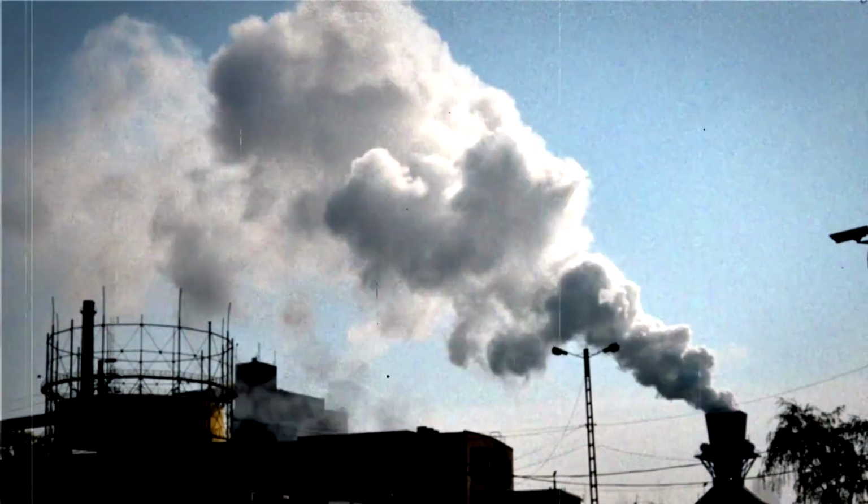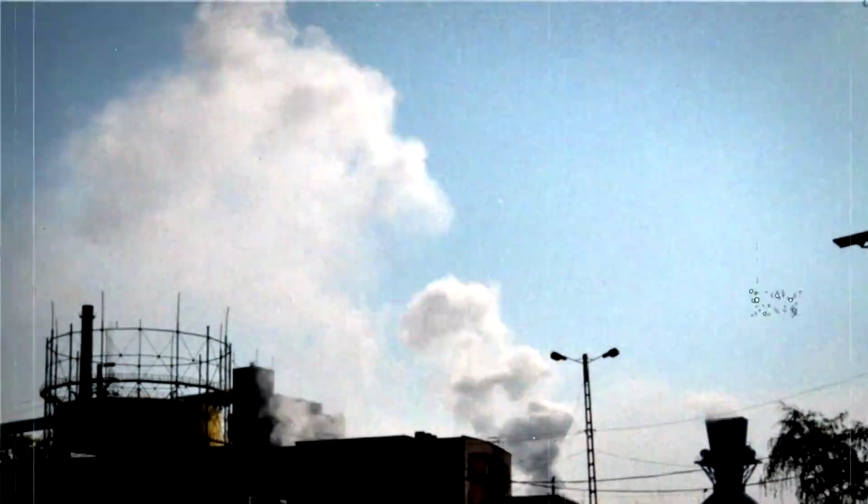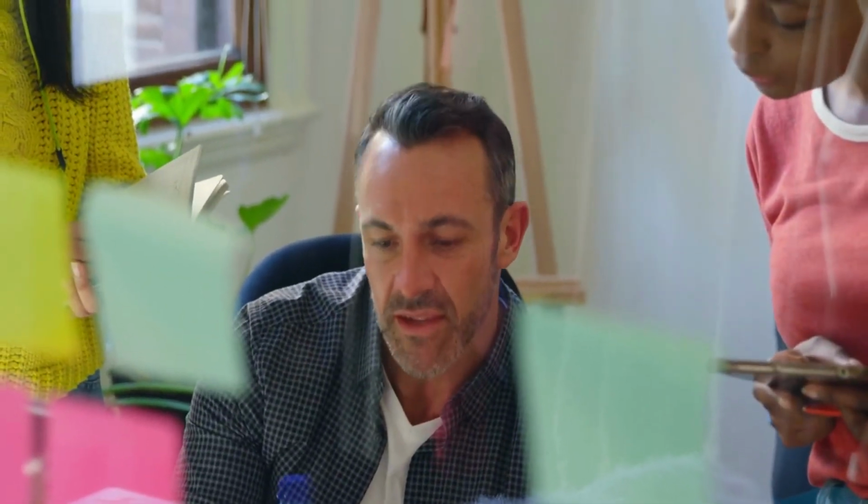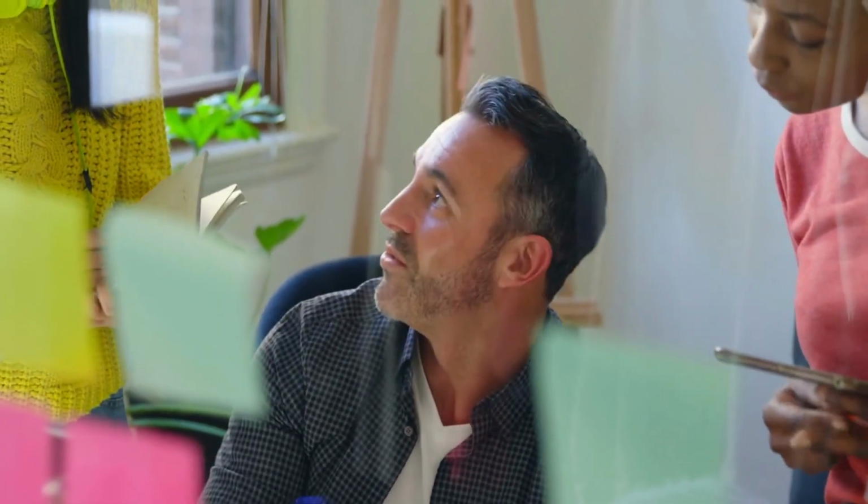When a factory pollutes the air, it harms the health of nearby residents, who may suffer from respiratory issues or other health problems. These individuals bear the costs of the factory's actions, even though they are not involved in the production or consumption of the factory's products.